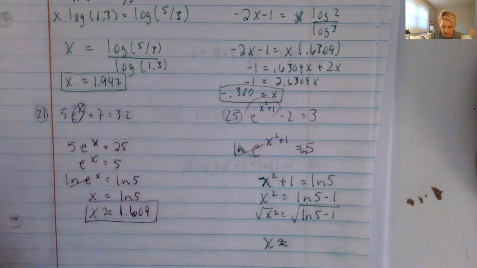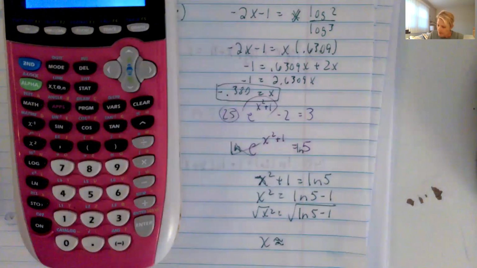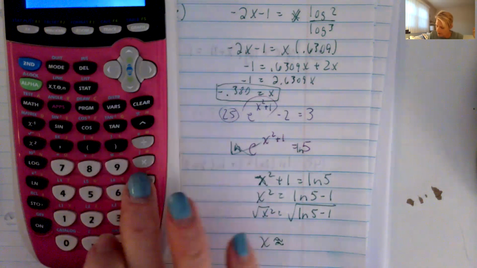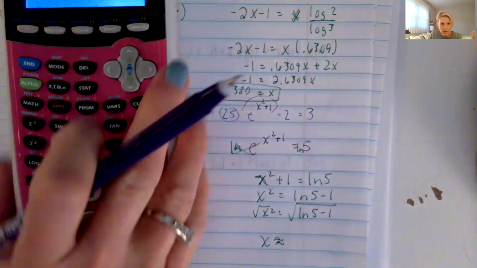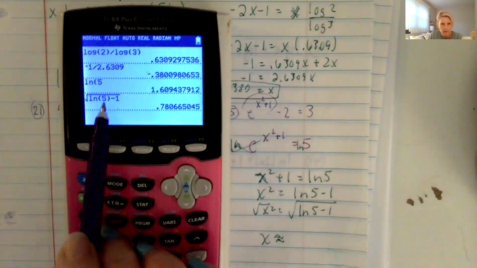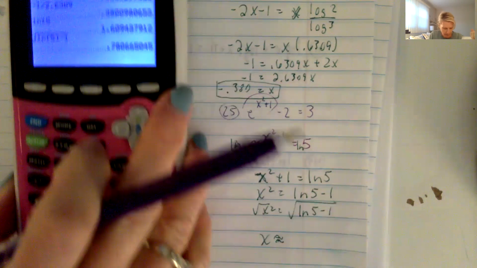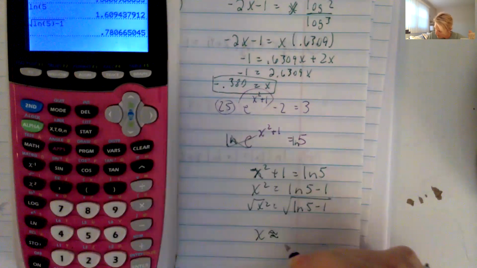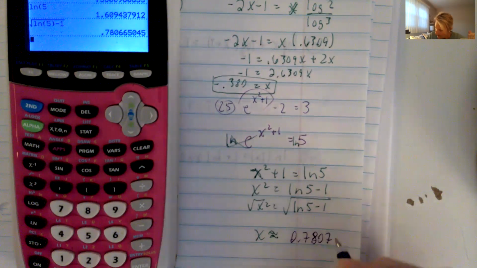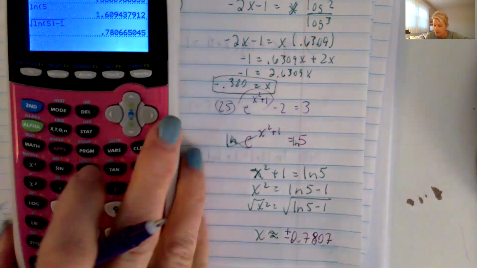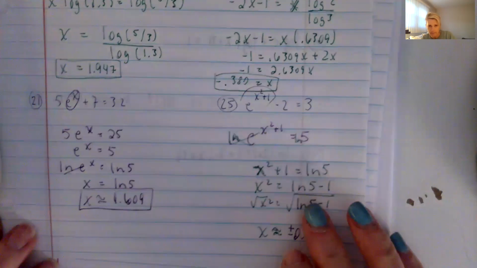And it will be the square root of the natural log of 5 subtracting 1, which is 0.7807, and it's plus and minus. And the square root of that, plus and minus.